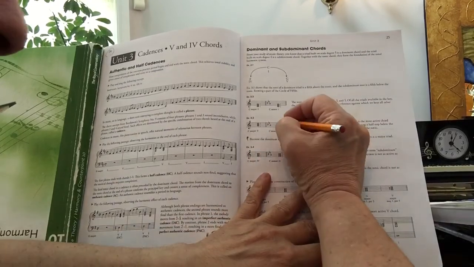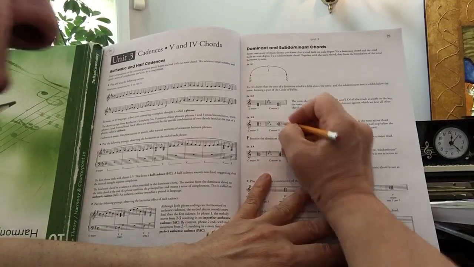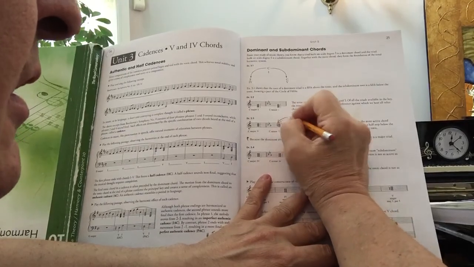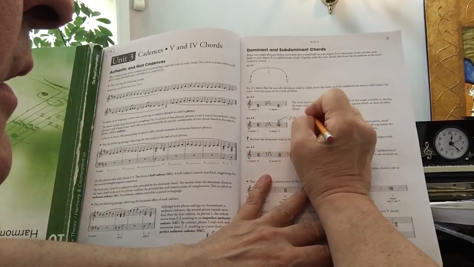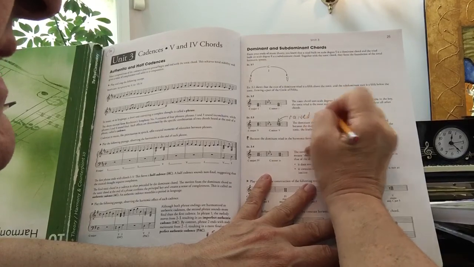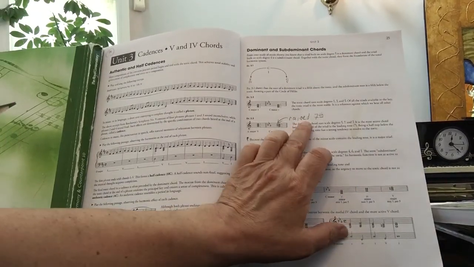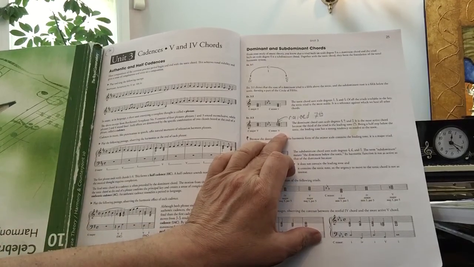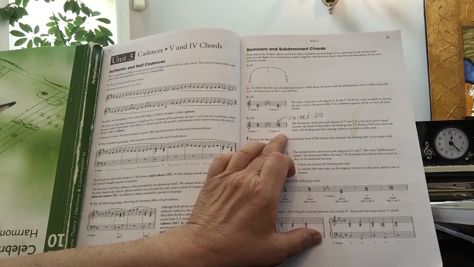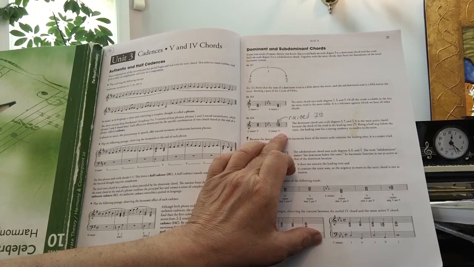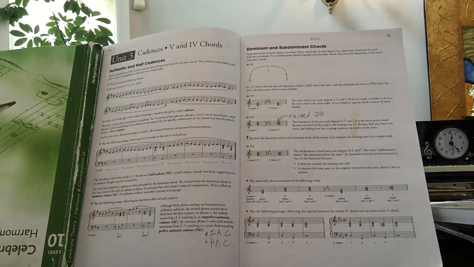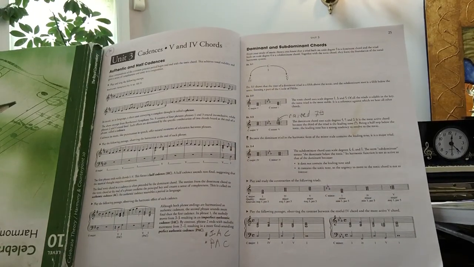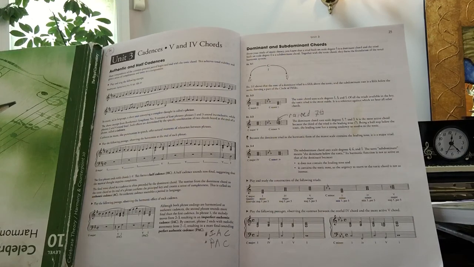That's called the raised 7th, on page 25, 3.3. So you can mark that in so that you can remember in minor scales you will raise the 7th note. Now, let's move on.